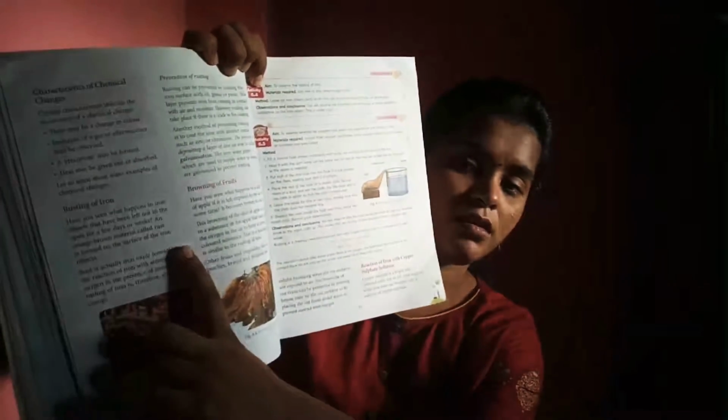Now the next question. What is rusting of iron? How can it be prevented? For rusting of iron, first we have to write about the process and then the preventing method. The answer is on page number 62 under the heading rusting of iron. The answer is just above this picture.